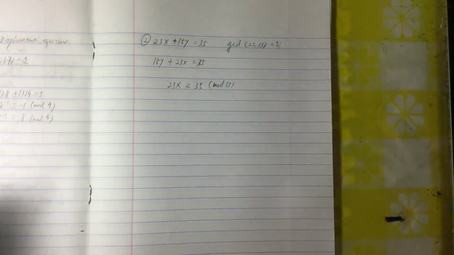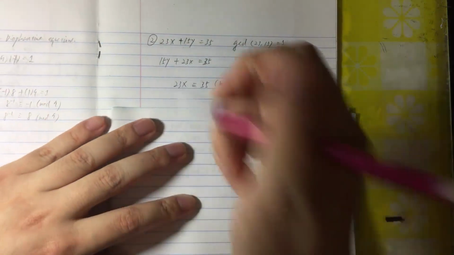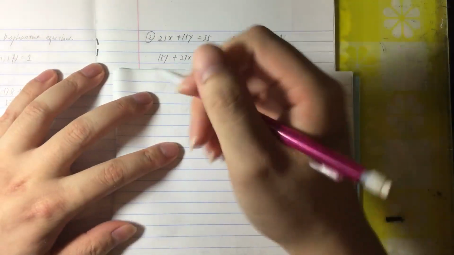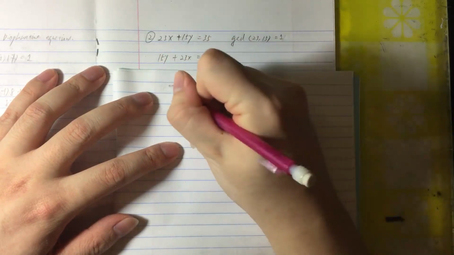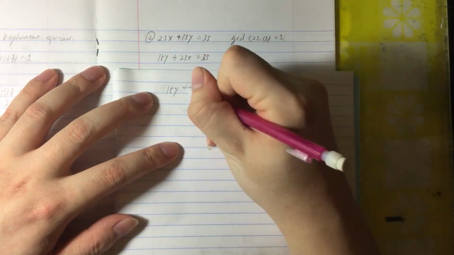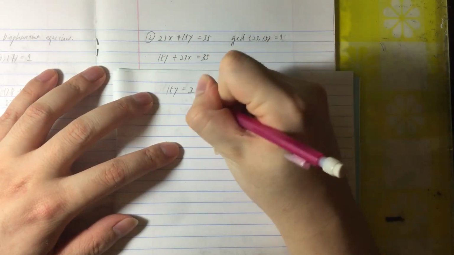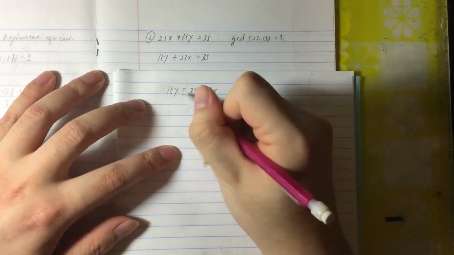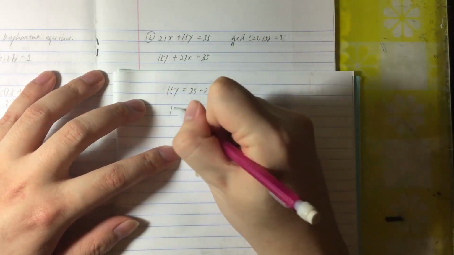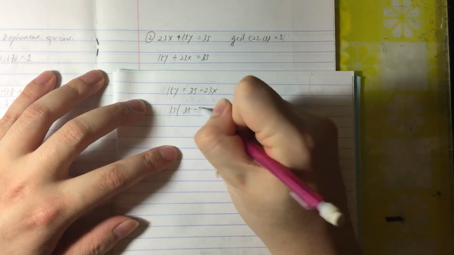The detail is, in this equation, if I move 23x over, I have 15y equal to 35 minus 23x. Since 15 times the integer equals this number, that means 15 divides 35 minus 23x.